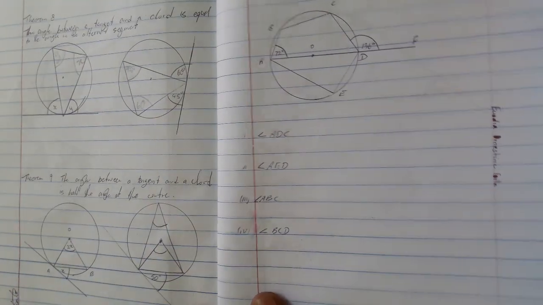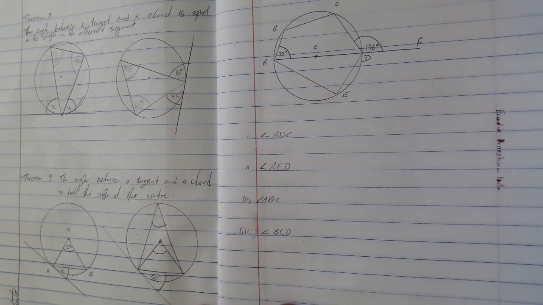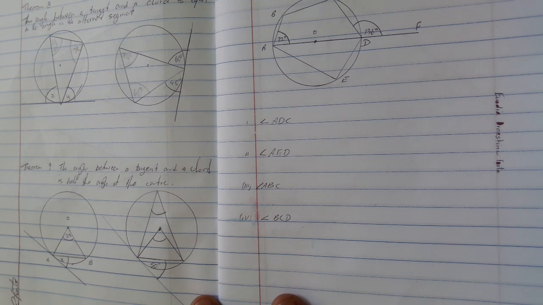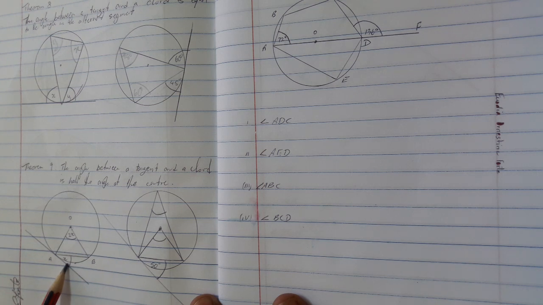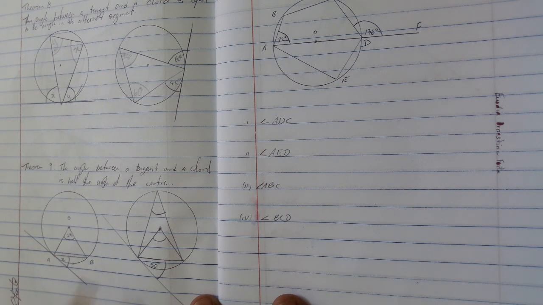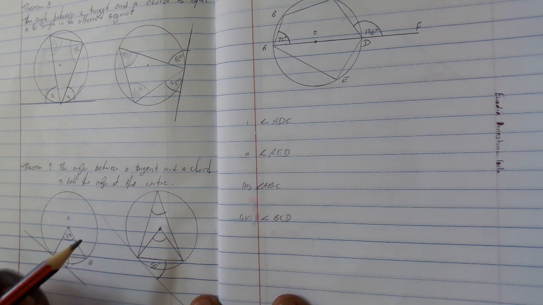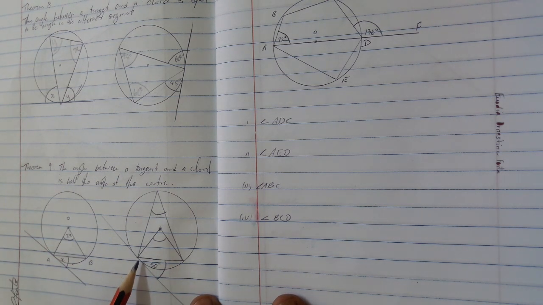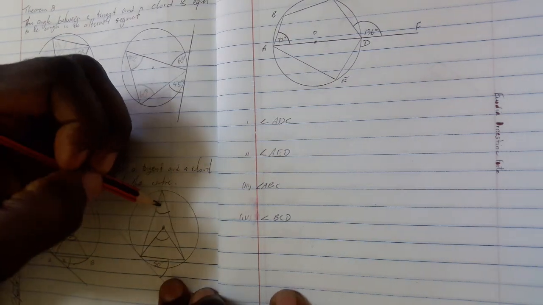And then the theorem 9 that I was talking about earlier. Theorem 9 and theorem 1 share similar qualities. So here we go. The angle between a tangent and a chord is half the angle at the center. If the angle here is x, the angle there is 2x. And look how theorems 9, 8, and 1 fit in perfectly. Theorem 8 says the angle between a tangent and a chord is equal to the angle in the alternate segment, that is up there. So if here is 50, up there has to be 50.